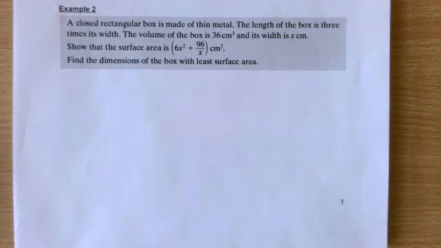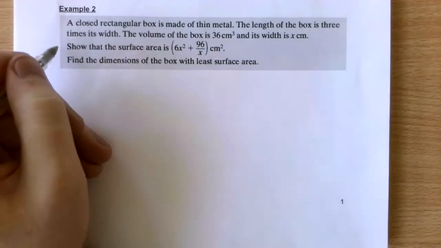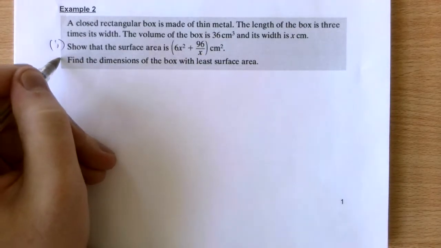On to example 2. So a closed rectangular box is made of thin metal. The length of the box is 3 times its width. The volume of the box is 36, and its width is x centimeters. Show that the surface area is equal to this function. That's going to be part 1. And then part 2 is find the dimensions of the box for the least surface area.